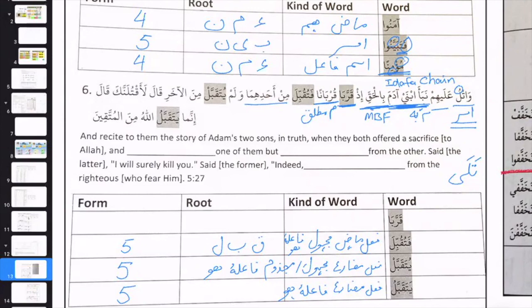Walam yutaqabbal, but it did not get accepted min al akhir, from the other one. So the first one, the sacrifice was accepted, but the other who made a sacrifice, his sacrifice was not accepted.